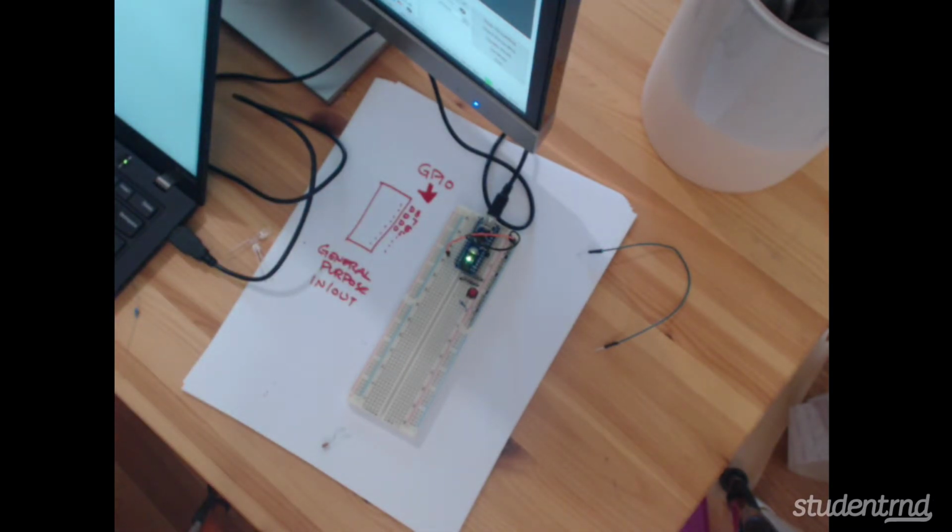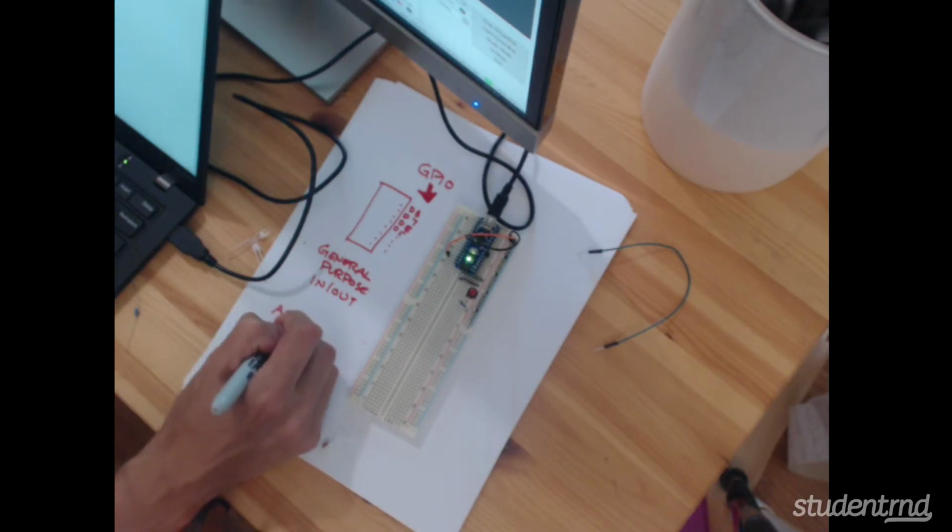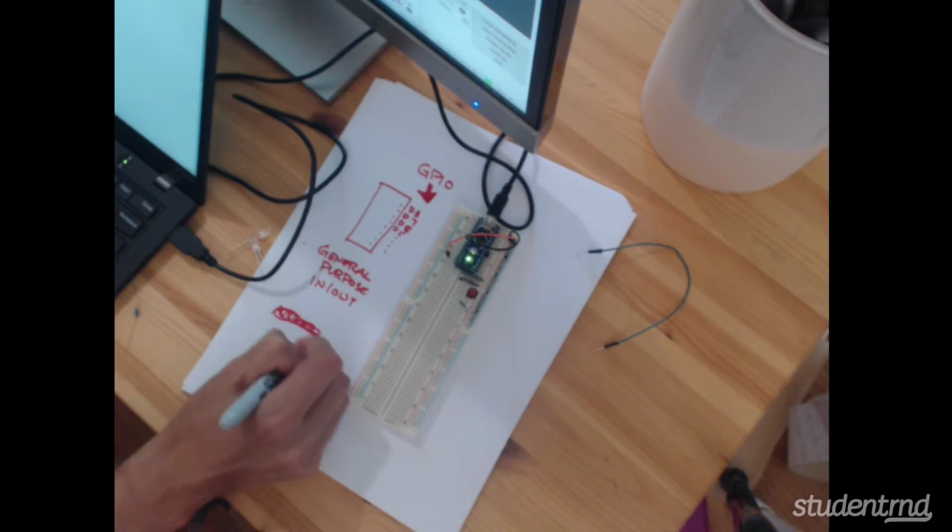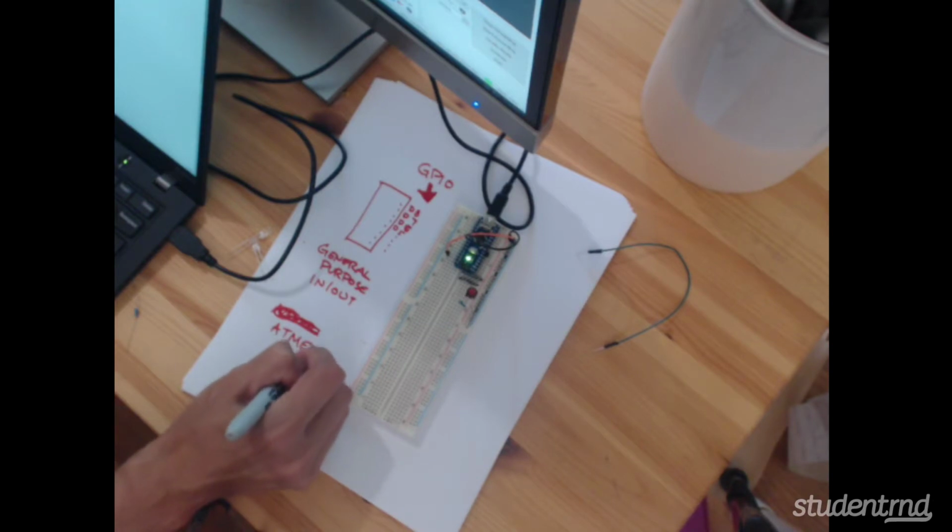And by the way, on an Arduino, the chip that's controlling them is called an Atmel, or sorry, I don't actually know if it is made by Atmel. I think it is, but it's called an ATmega.